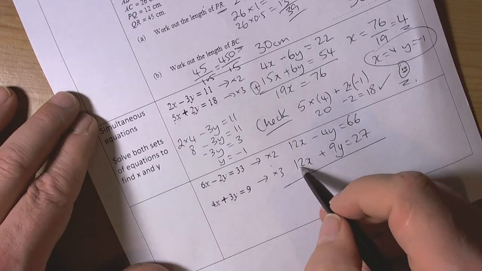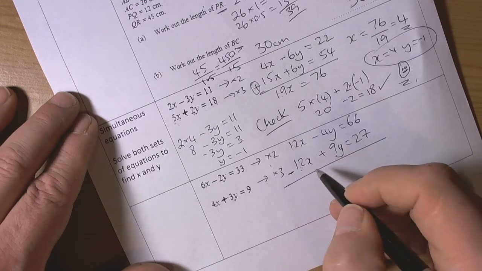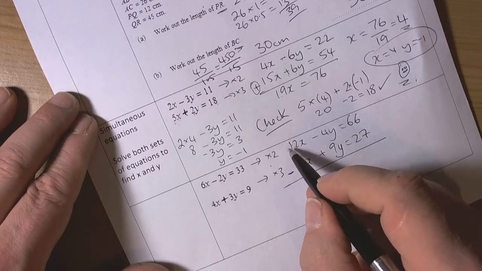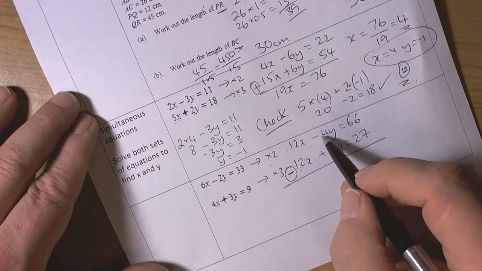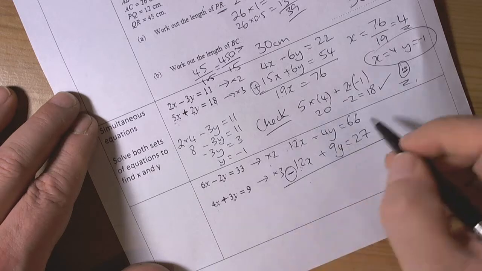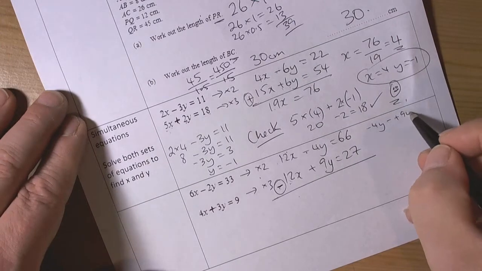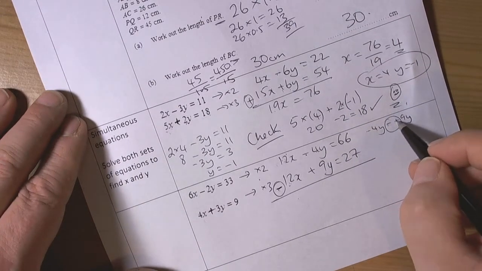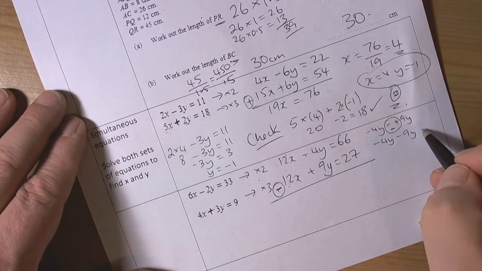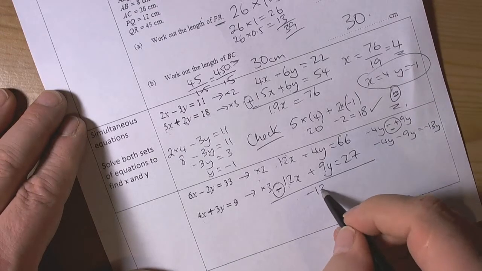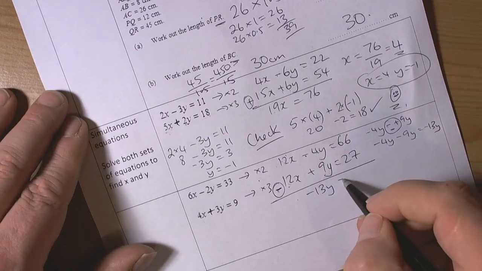Again, I look at this, both of these have the same coefficient, both positive, so I can now do the second step. They're both positive, so I do a takeaway this time. 12 take away 12 is nothing, but here I've got to be really careful. I've got a minus 4y, so we're doing minus 4y minus plus 9y. We've got to remember, two signs next to each other that are not agreeing make a negative. So this becomes negative 4y minus 9y, which is negative 13y. We just have to be really careful. We get negative 13y here, and then 66 take away 27 is 39.